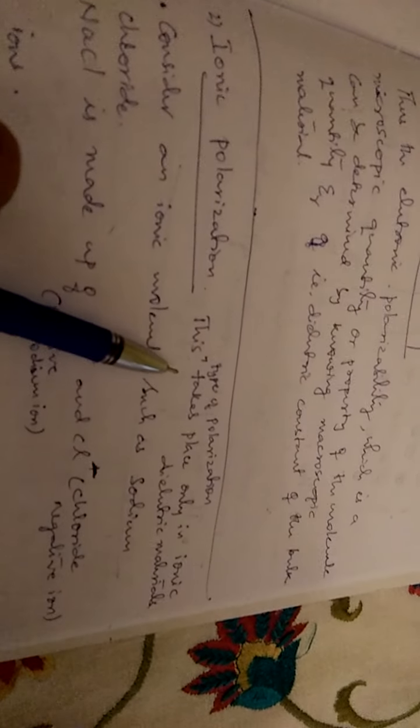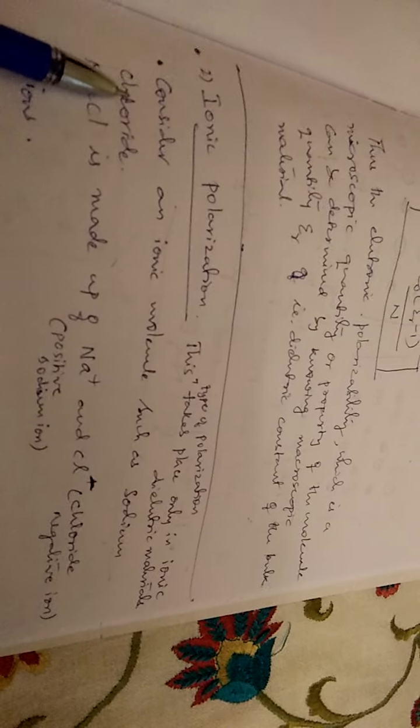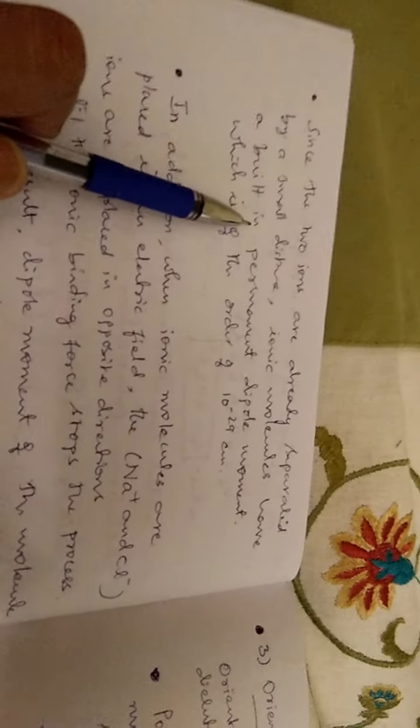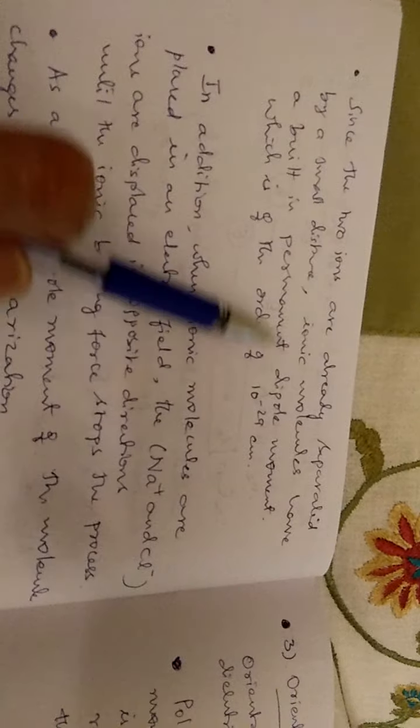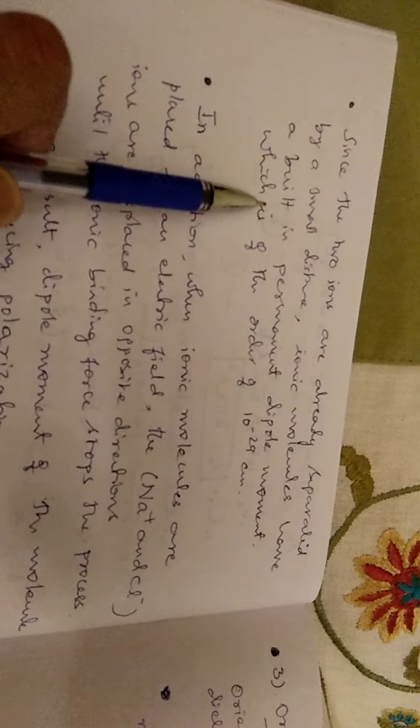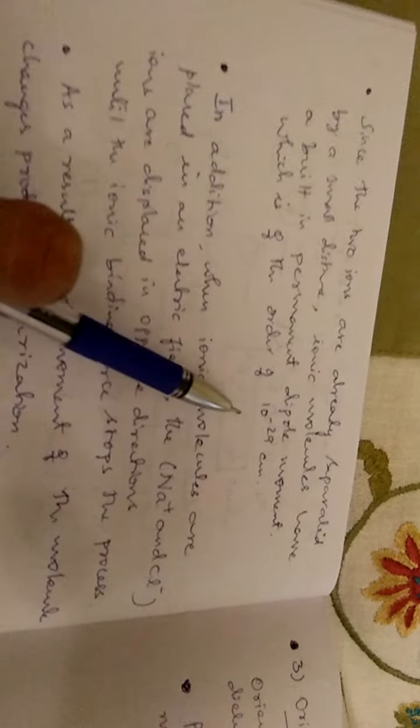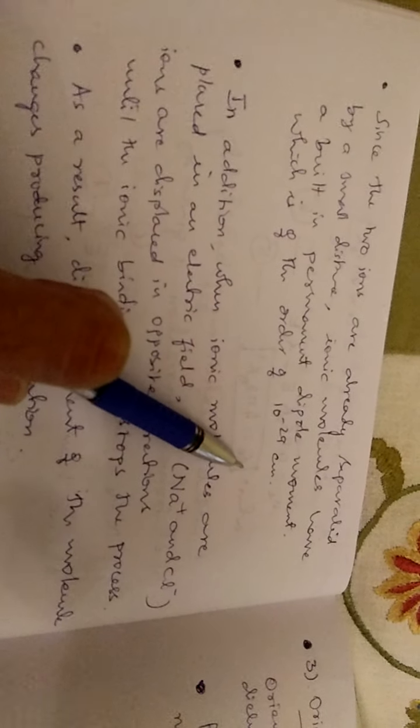Now ionic polarization, the second one. This type of polarization takes place in ionic dielectric materials. Consider an ionic molecule such as sodium chloride. Sodium chloride is made up of a positive sodium ion and a negative chloride ion. Since the two ions are already separated by a small distance, ionic molecules have a built-in permanent dipole moment, which is of the order of 10 raised to minus 29 coulomb meter.